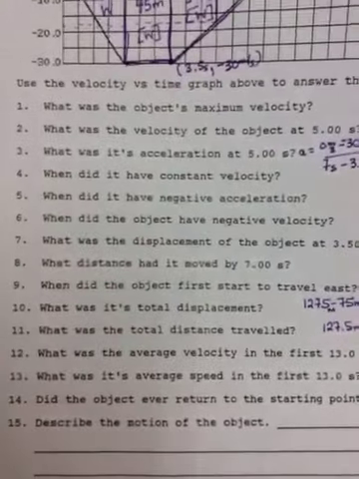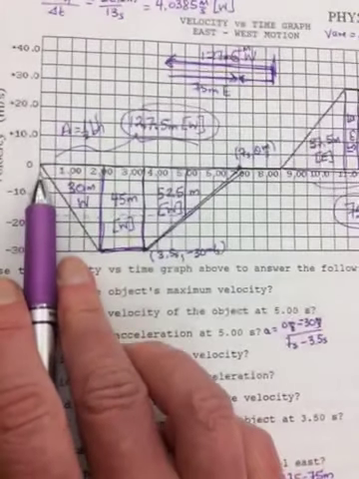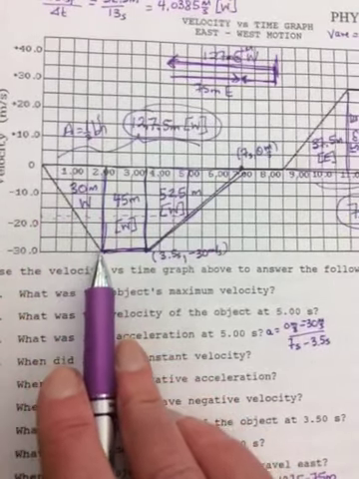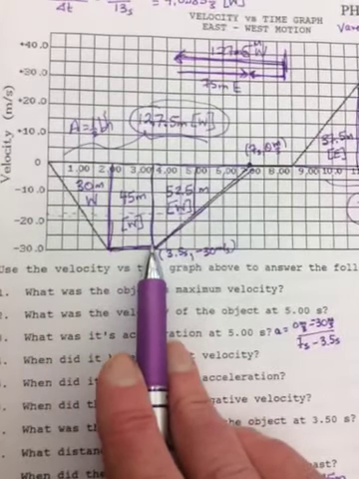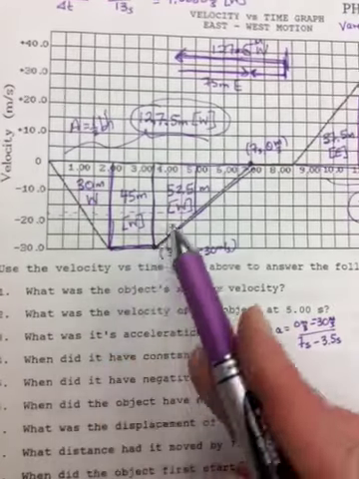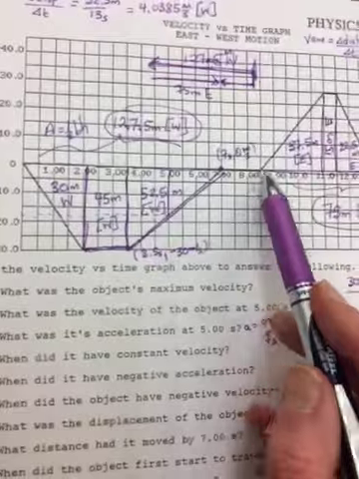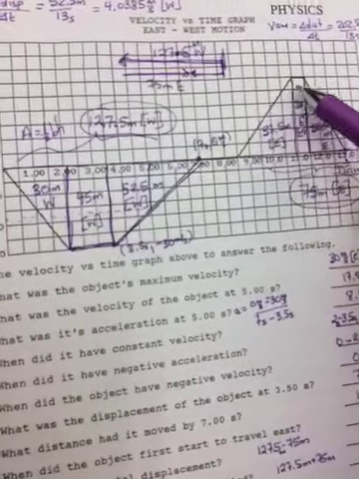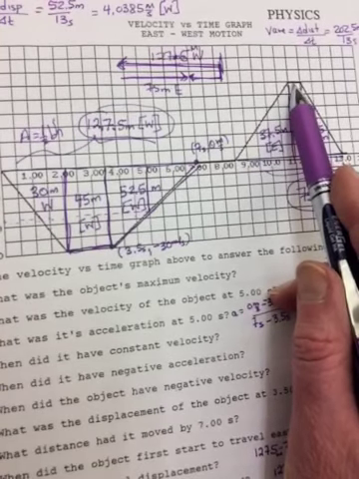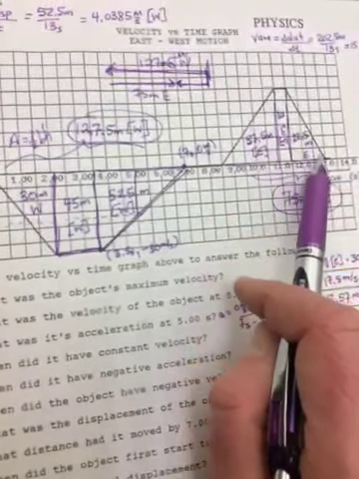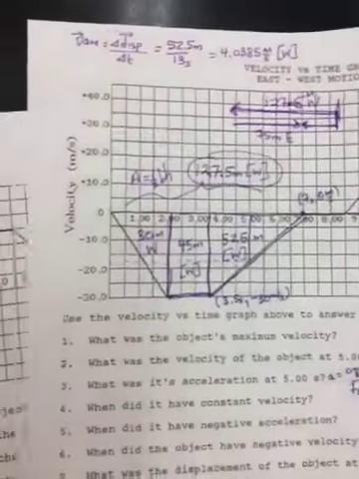And then the last question is describe the motion of the object. And we kind of already did this. It was starting from rest, speeding up, going west, reaching 30 meters per second west, traveling at a constant speed west for 1.5 seconds, then slowing down, still going west. Stops, speeds up going east till he reaches 30 meters per second, constant speed going east, and then slowing down going east, and then stopped again. Okay, so hopefully that helps.